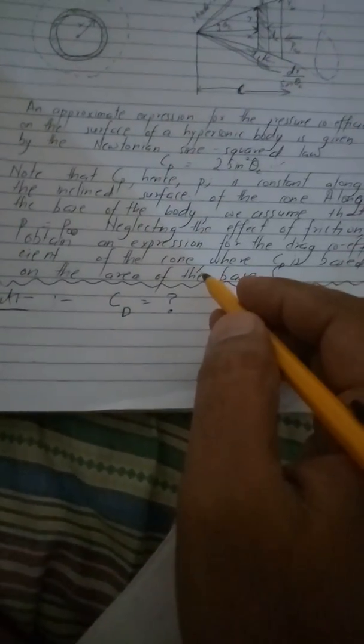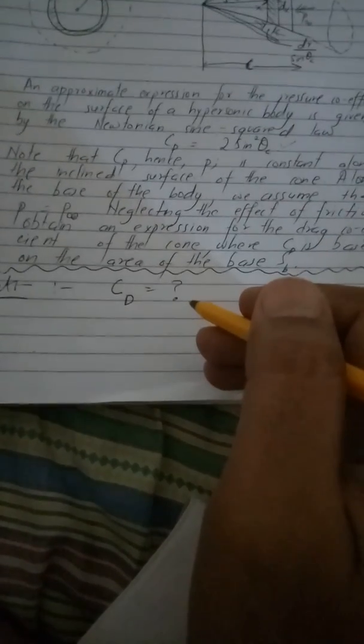Normally we have to find first of all the drag coefficient CD. That is our requirement. And first of all, Newton proposed that the force on any object offered by fluid flowing is directly proportional to the sine square of theta, which is the flow deflection. That you need to know from Newton's proposal.